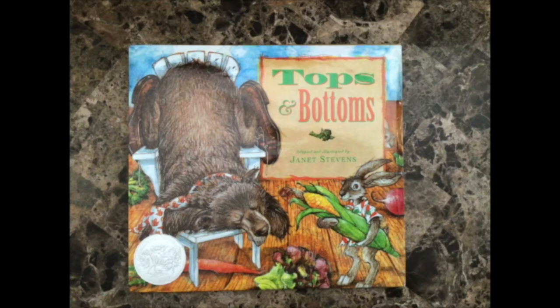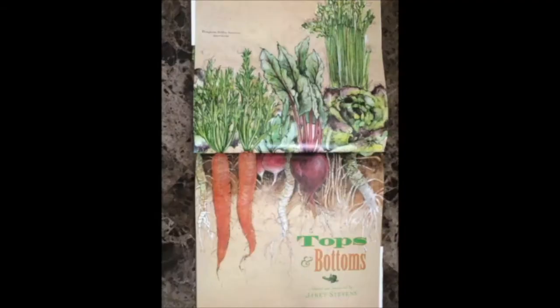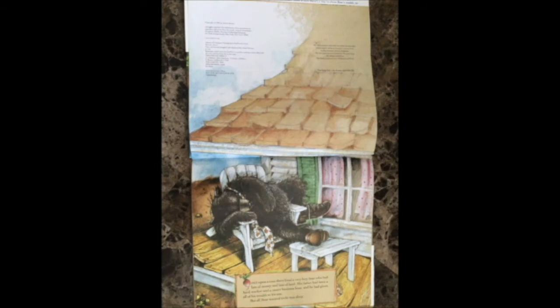Tops and Bottoms, adapted and illustrated by Janet Stevens. Once upon a time there lived a very lazy bear who had lots of money and lots of land. His father had been a hard worker and a smart business bear, and he had given all of his wealth to his son, but all Bear wanted to do was sleep.